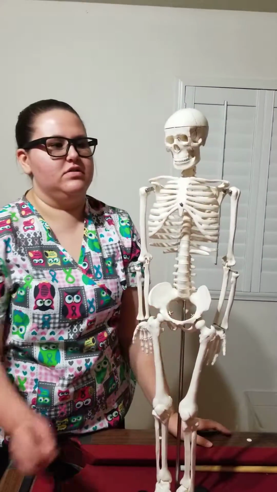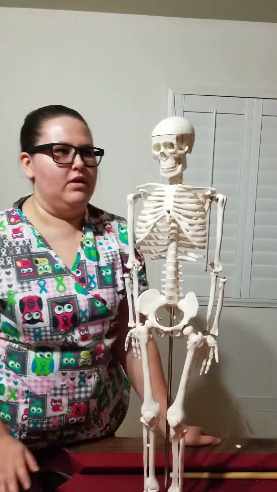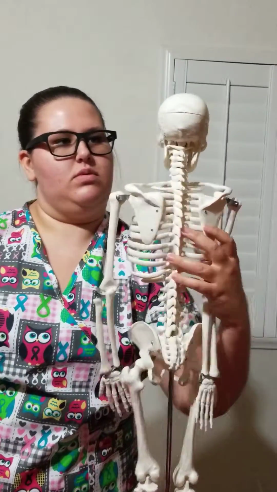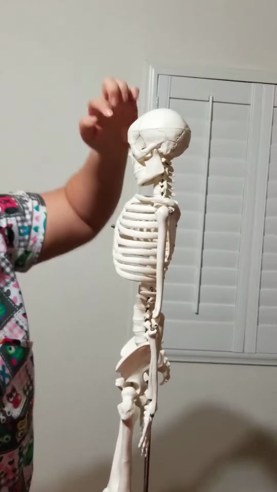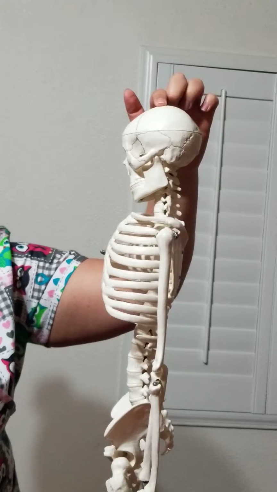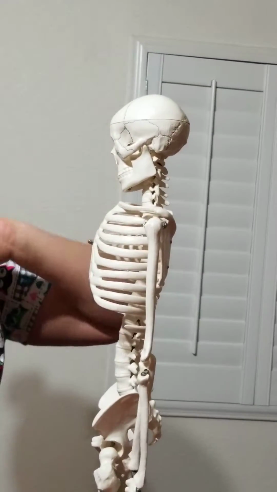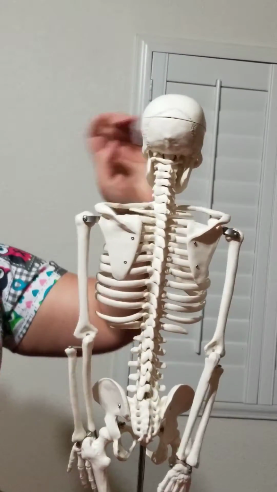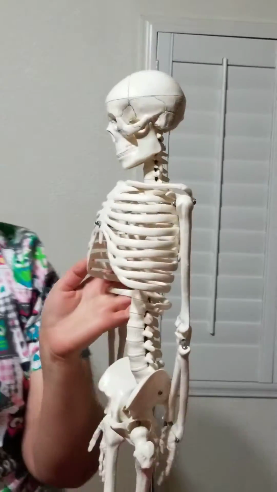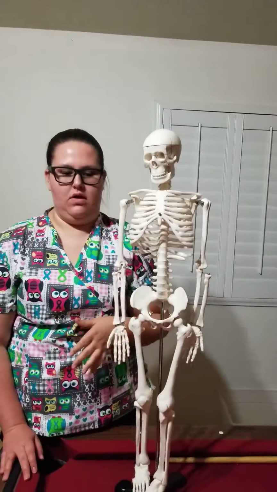And on the posterior skull we have the mandible. We have the, let's do this side. We have the temporal, parietal, and then we have the occipital. And then now we're going to go back to the lateral skull.